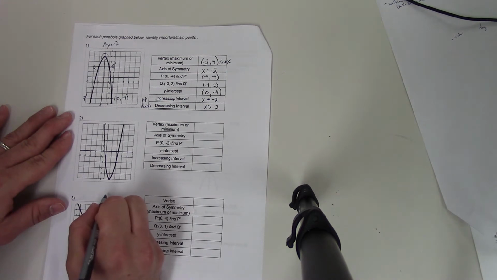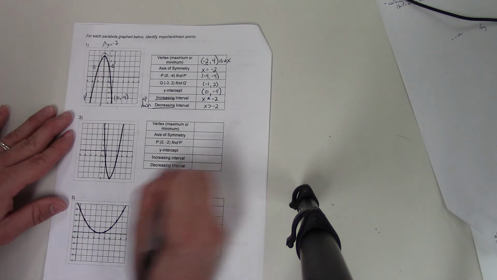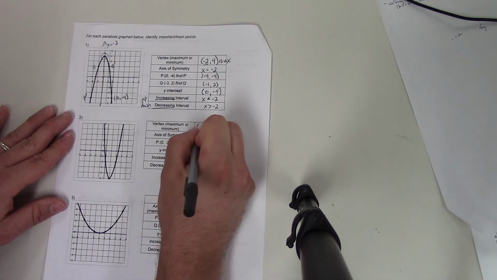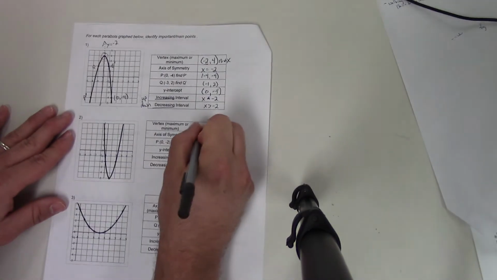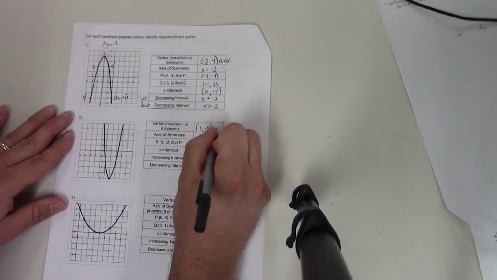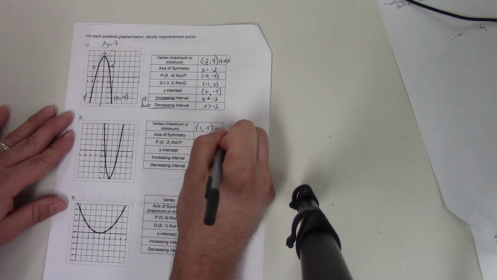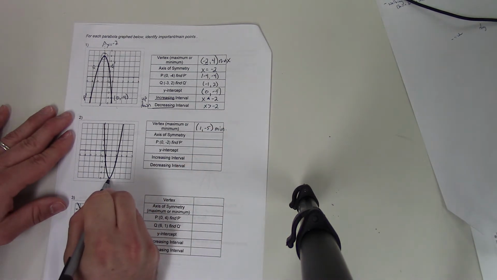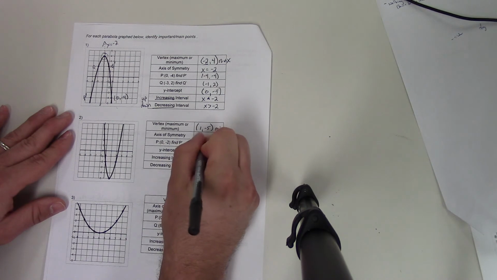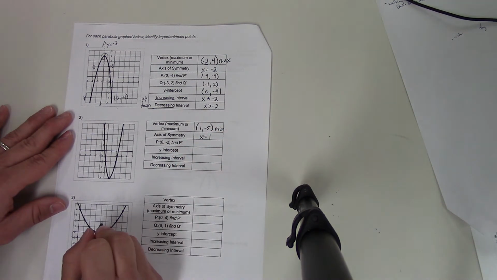Same thing on this one. Actually, let's just do it all. The vertex again is 1, -5. And that is a minimum because it's the bottom, there's nothing below it. The axis of symmetry is always x equals the x value of the vertex.